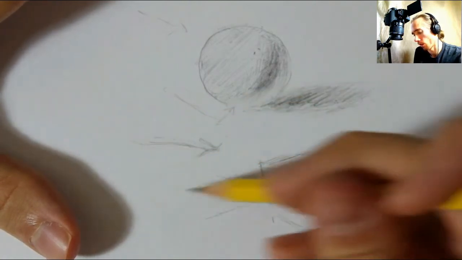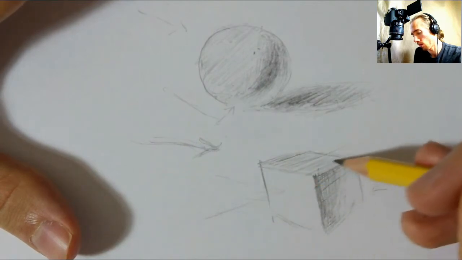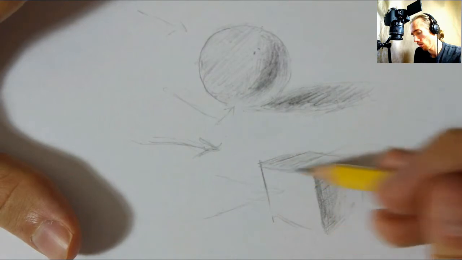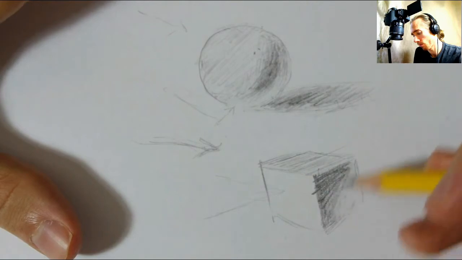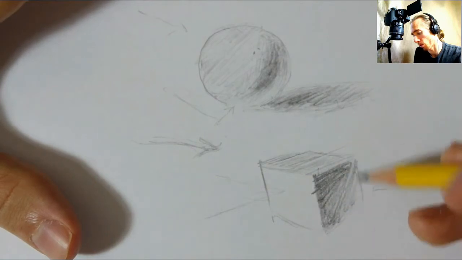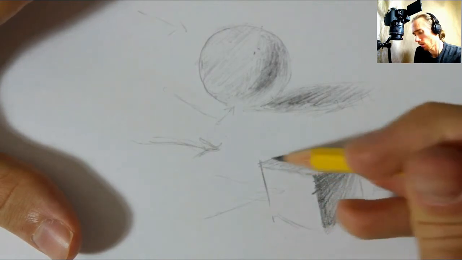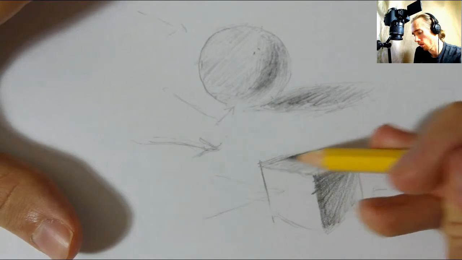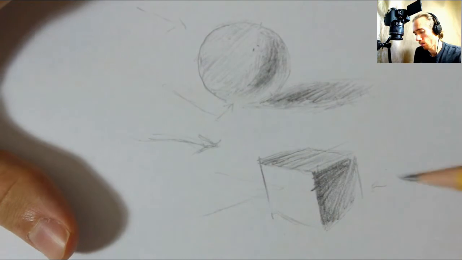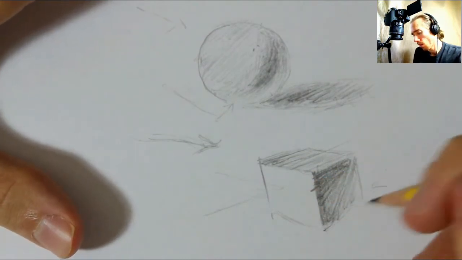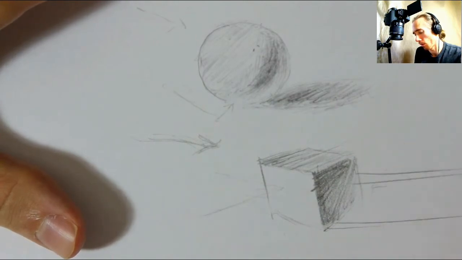So the light's coming this way, it's hitting this side more, this side less. This side even less. Although they're pretty reflective light. Same with the top side, there could be reflective light hitting that as well. So we do something like that. Also, there could be a cast shadow coming off of it.